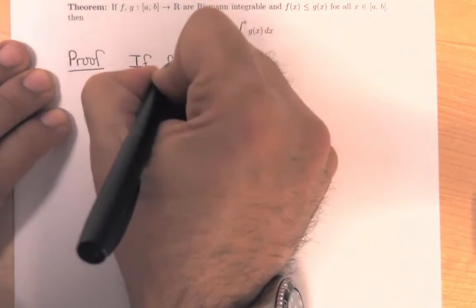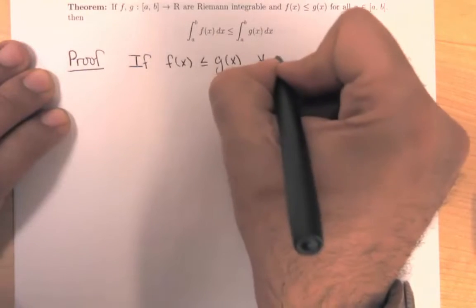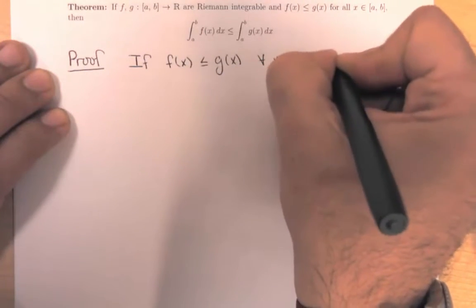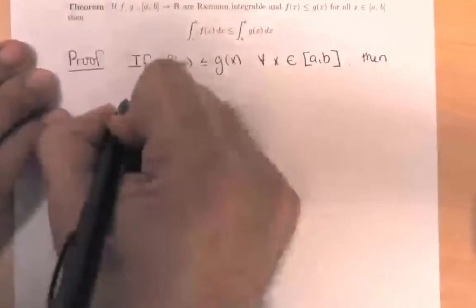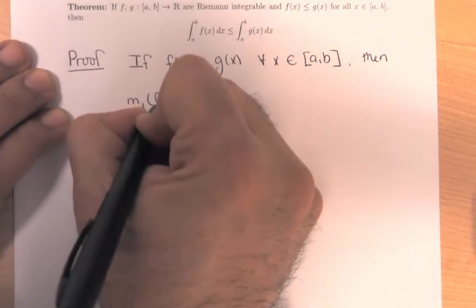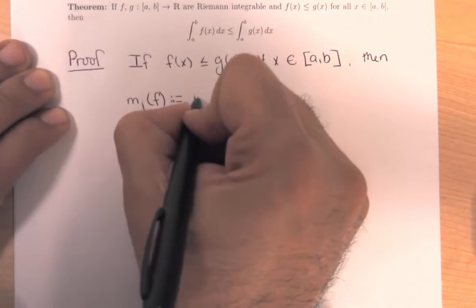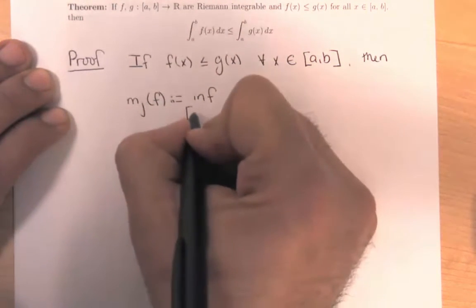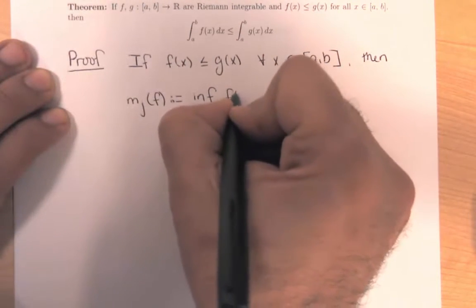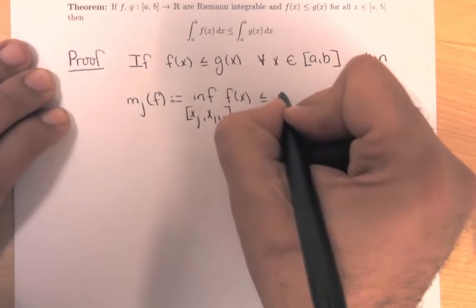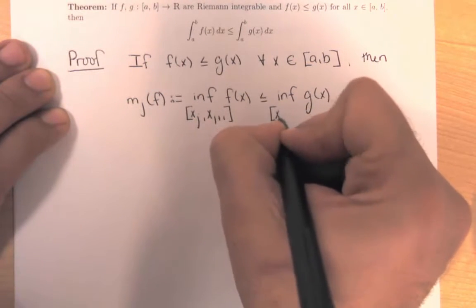If f of x is less than or equal to g of x for all x in my interval, right, which is the hypothesis of my theorem, then the infimum of f, which is by definition, well, the infimum over the jth partition or subinterval, is less than or equal to the infimum of g over the same subinterval.